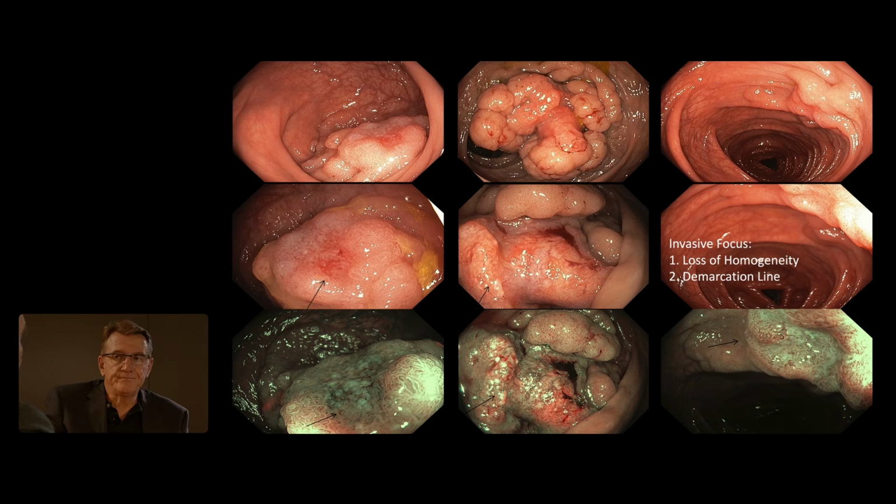And the conclusion here is again surgery? Surgery, 100% in every case. Good. So you must not attempt endoscopic resection.